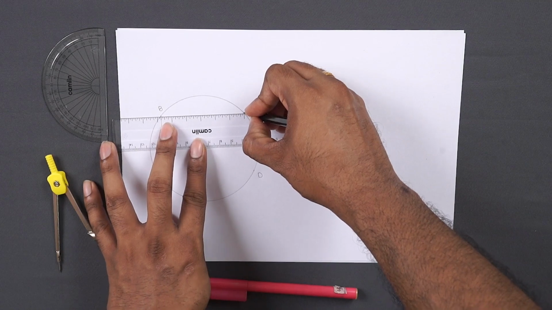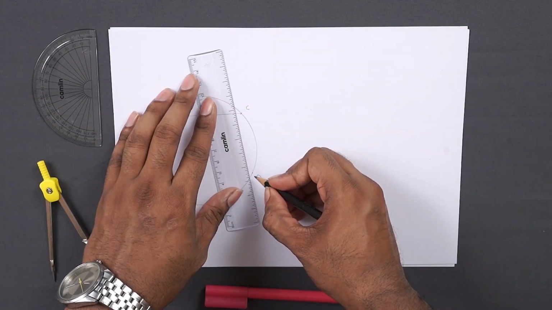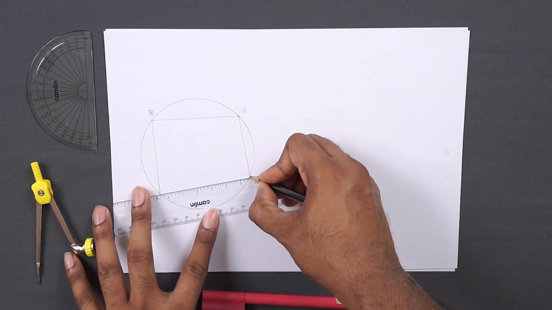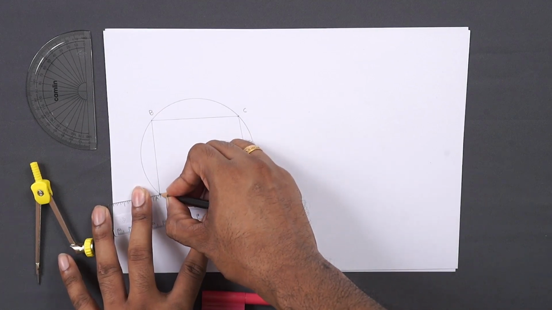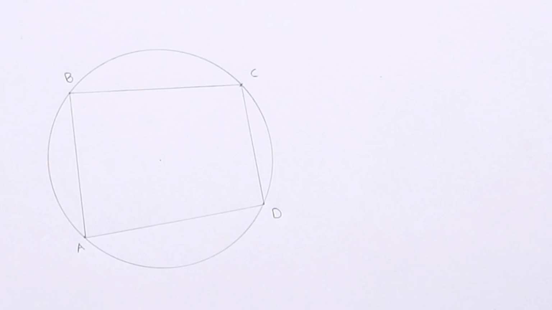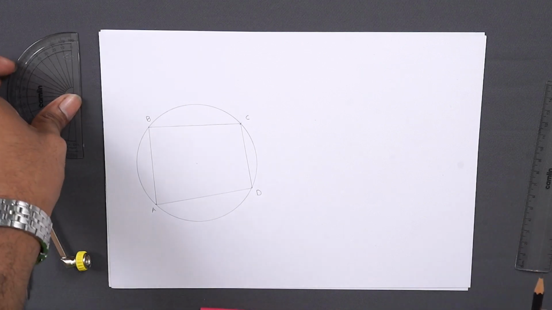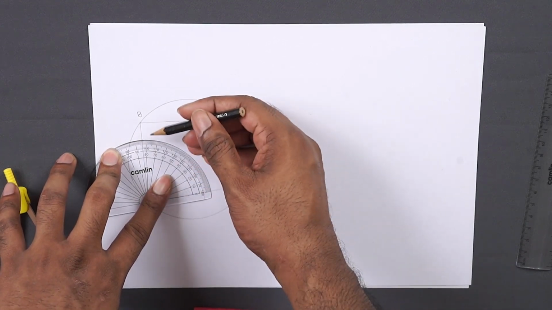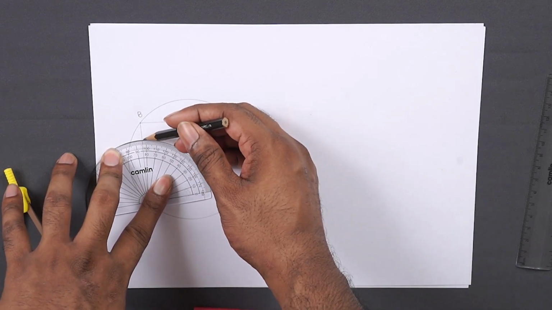Connect A to B, then B to C, C to D, and then D to A. Now what we get is a complete cyclic quadrilateral with all of its vertices along the circumference of the circle. Now let's take the protractor and measure the angle A, which is angle BAC.